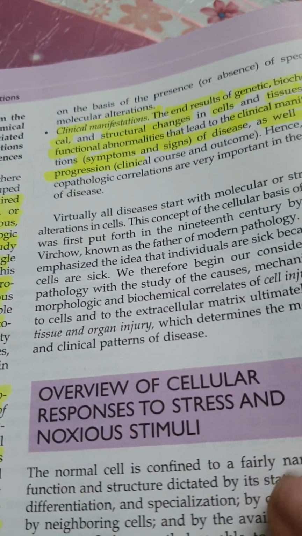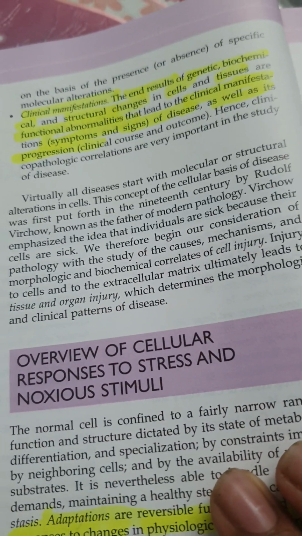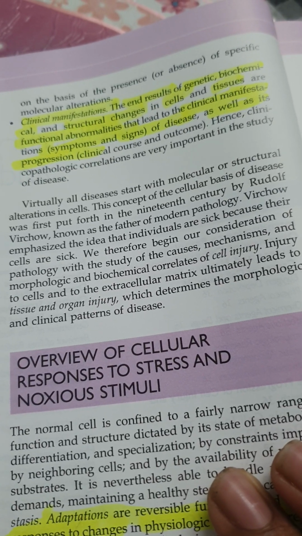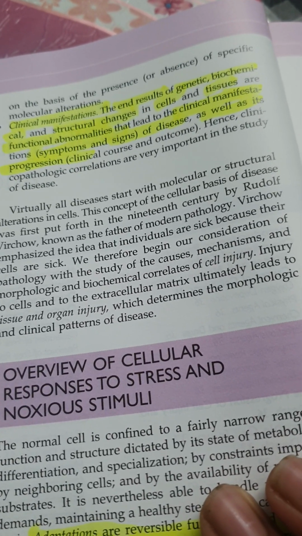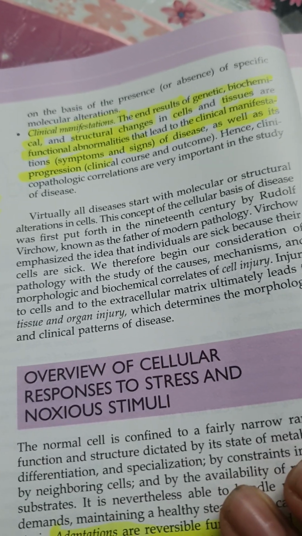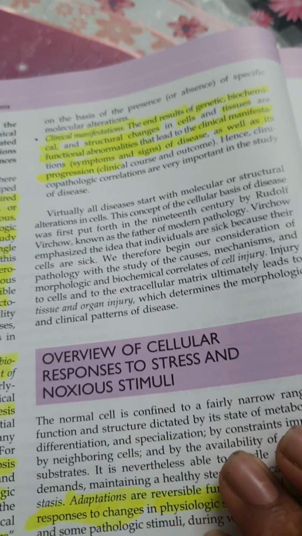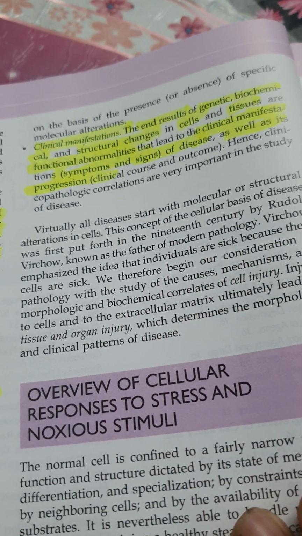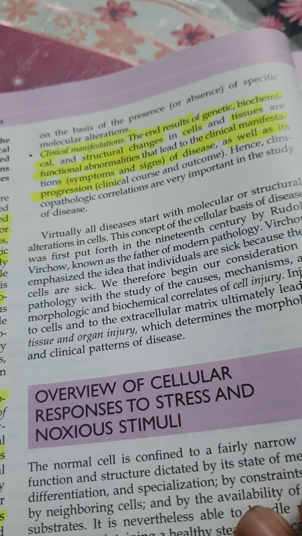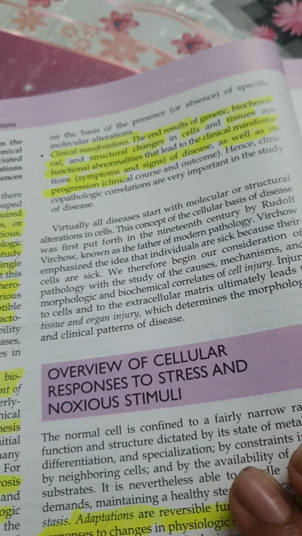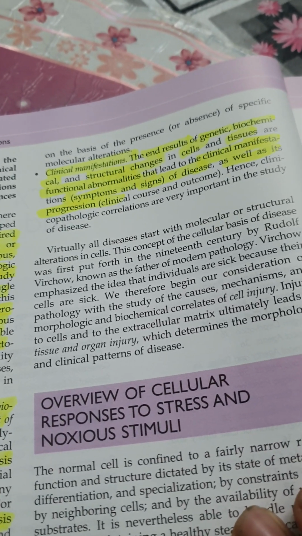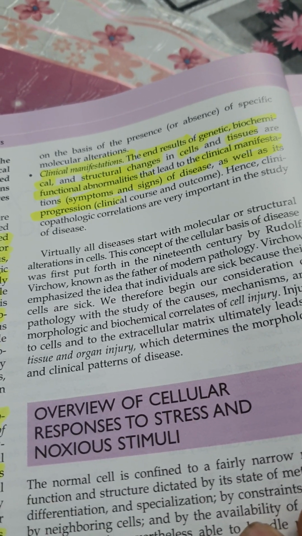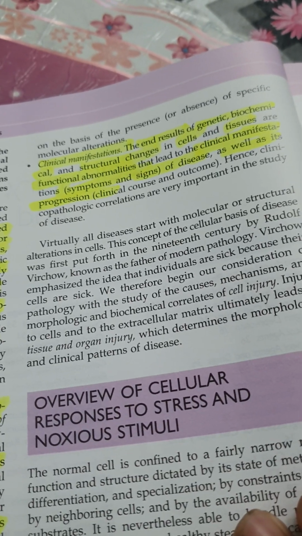And then we'll be discussing clinical manifestations. So what is clinical manifestation? It is the end product of genetic, biochemical and structural changes in cells and tissues, or functional abnormalities that lead to clinical manifestations. So finally, after etiology, after pathogenesis and after morphological changes, we will see the clinical manifestations that help in identification of disease. It is nothing but the end result of genetic, biochemical and structural changes in tissues. These are functional abnormalities that lead to clinical manifestation as well as its progression. Progression is how it spreads.